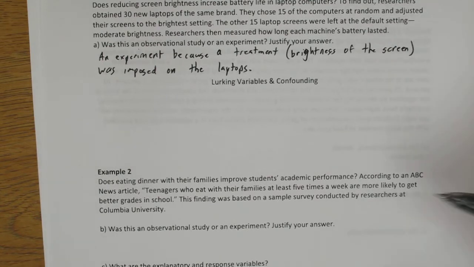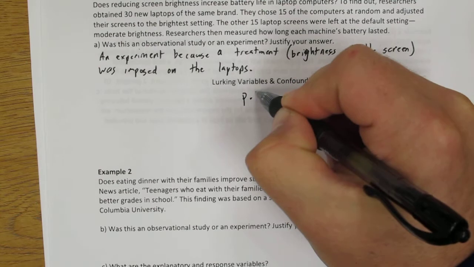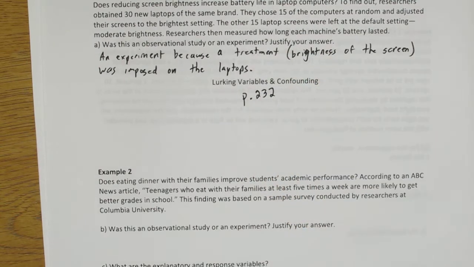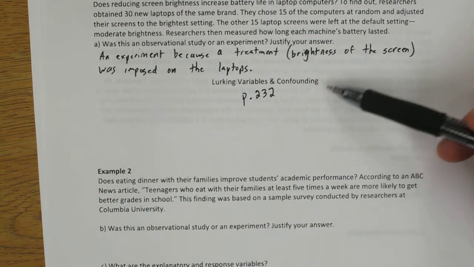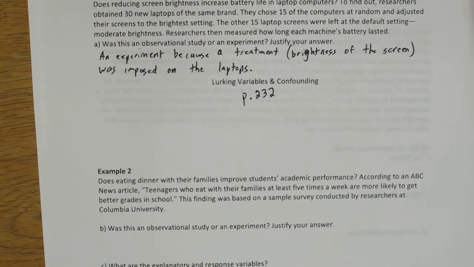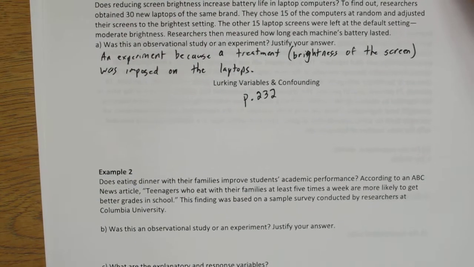So I recommend you go to the book when you're done with this video. On page 232, you can write out the definitions for both lurking variables and confounding. Let's look at this next example.